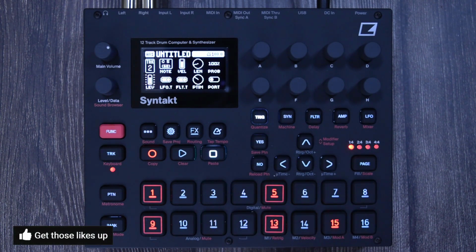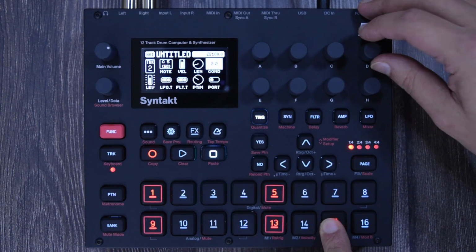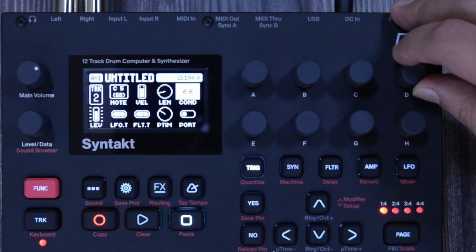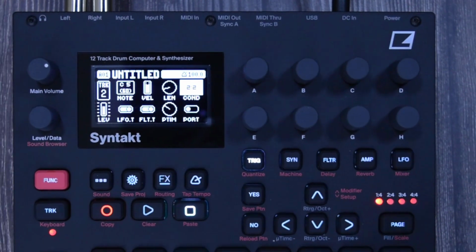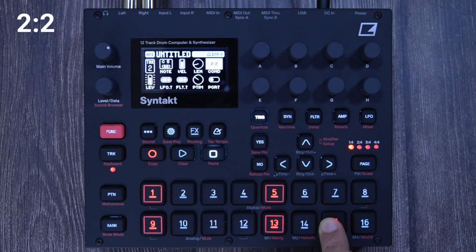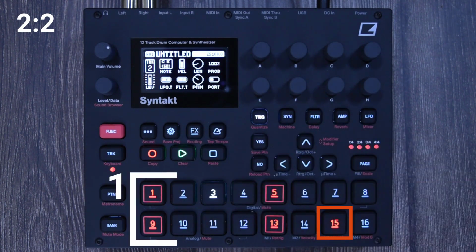Now, it gets a little bit more complicated because you have a million options and combinations. Right now we have the first of 2 cycles. What happens if I go to 2 of 2? This trig is going to play the second cycle of 2 cycles. If I stop and play it, it's not going to play, and then on the second cycle, it's going to play. And then everything starts over.